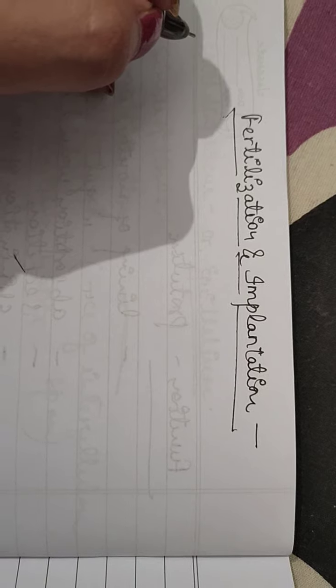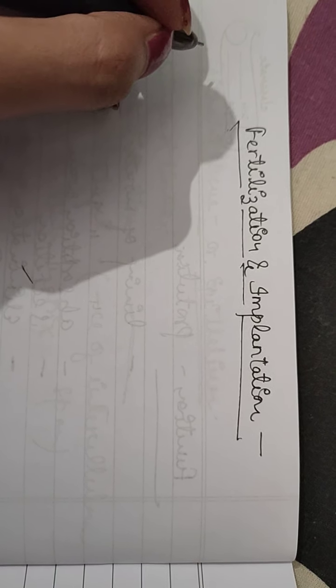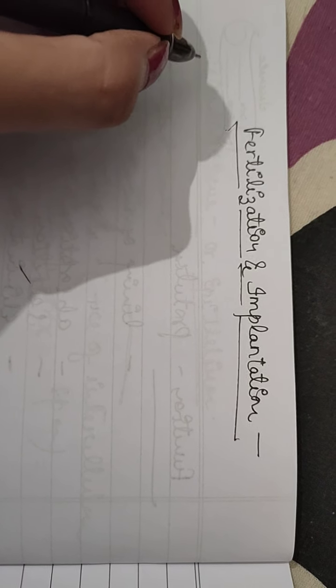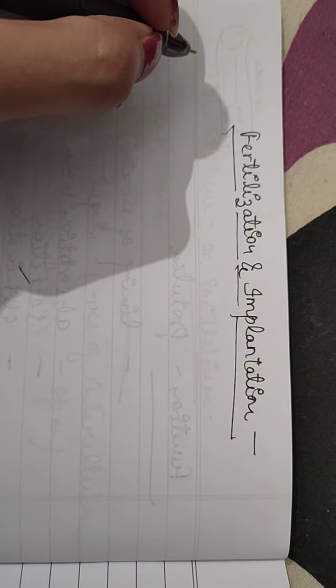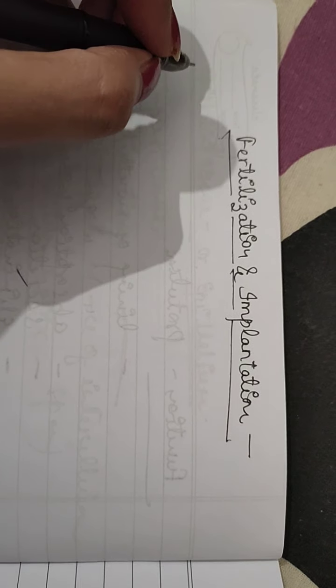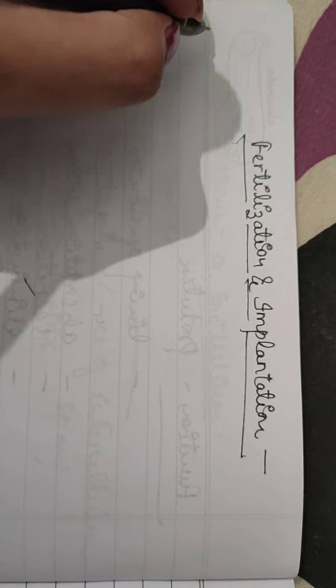Hello students, in this video I am going to tell you about fertilization and implantation. In the last video we saw the menstrual cycle and all its phases. So in this one I am going to start from fertilization.